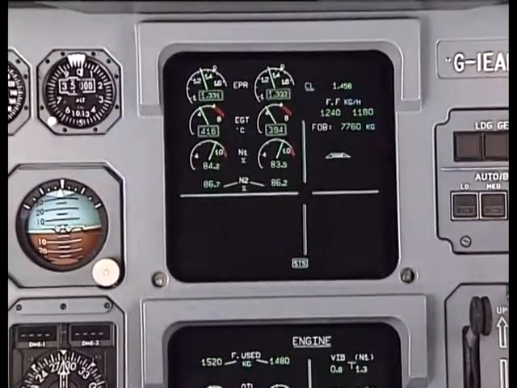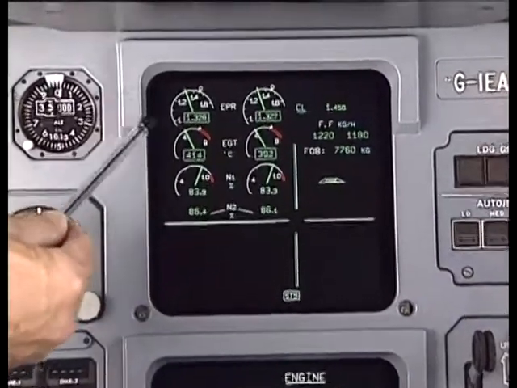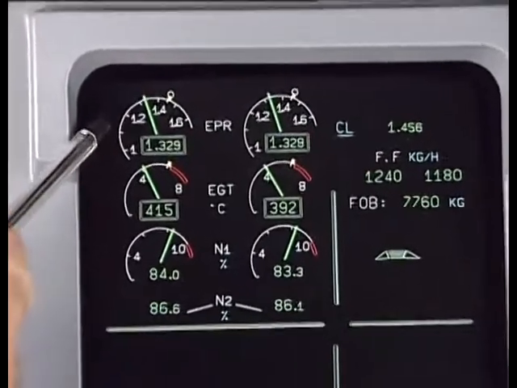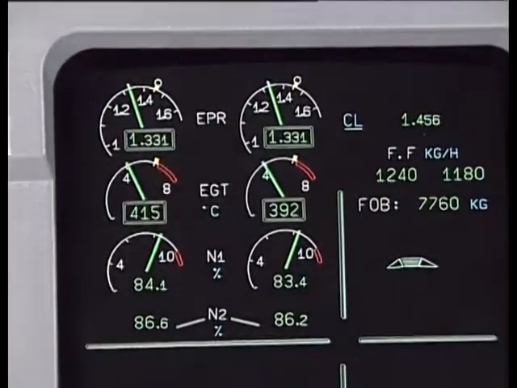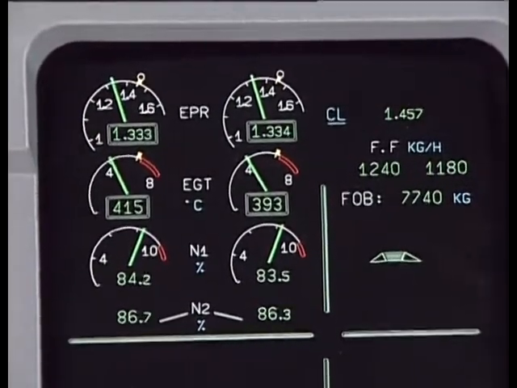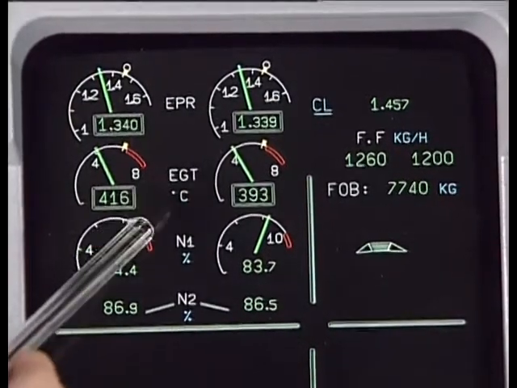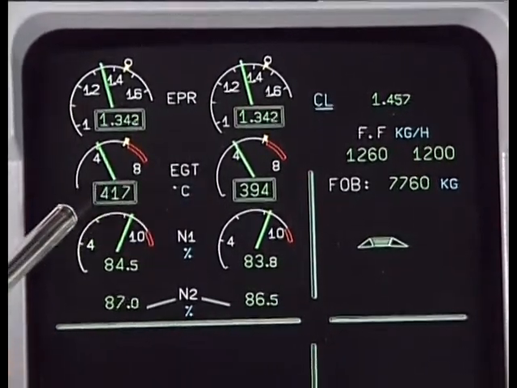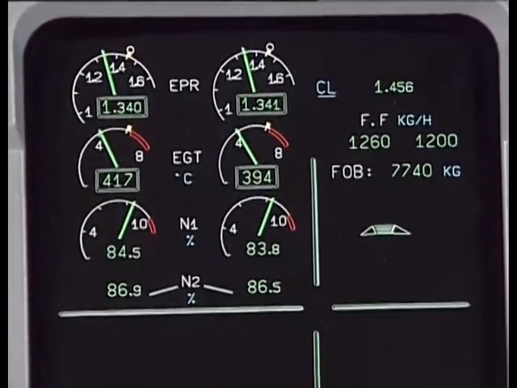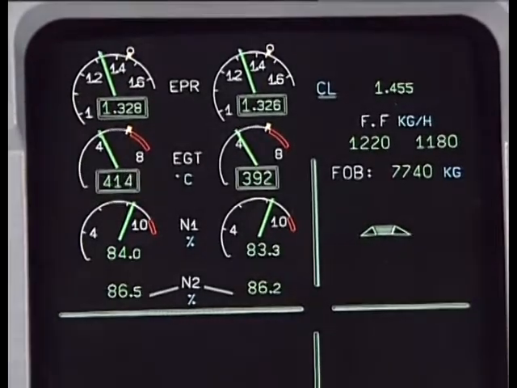At the top screen, first of all, we've got the three analog digital presentations. The engine pressure ratio, EPR, is a measure of power of the engine. It looks at the pressure at the front of the engine and the pressure at the back of the engine. Exhaust gas temperature, this is picked up in the jet pipe, measured in degrees centigrade. Certainly provide you a cup of tea very quickly, that would. 415 degrees centigrade.